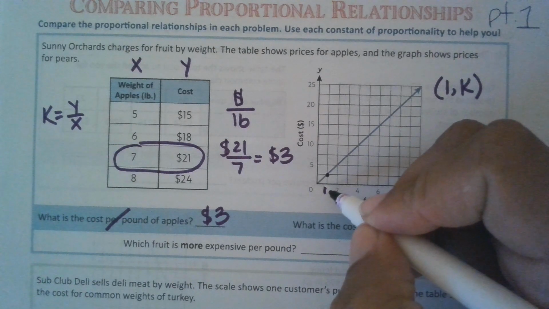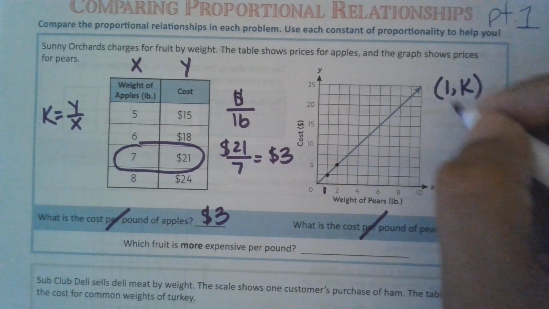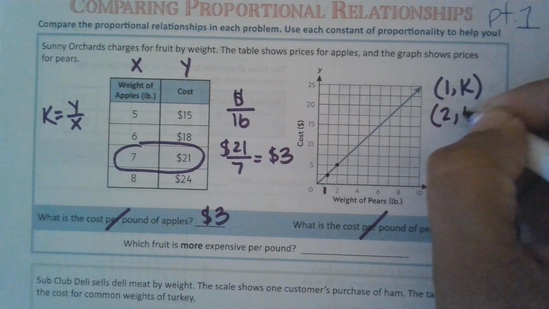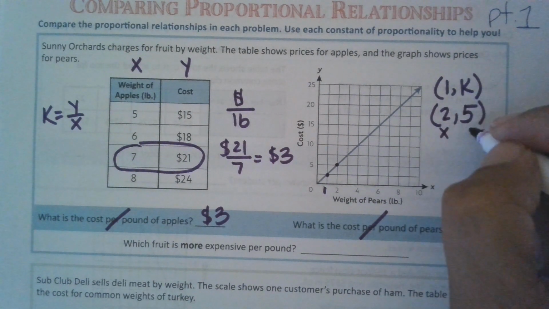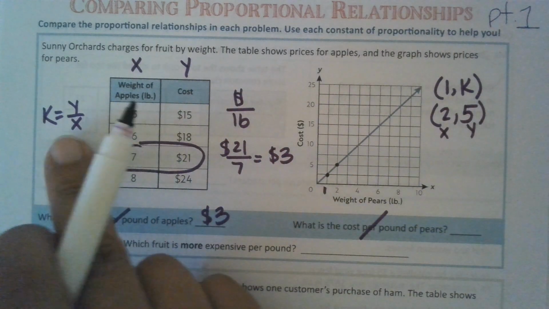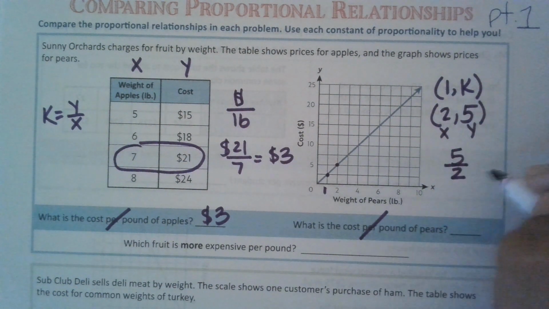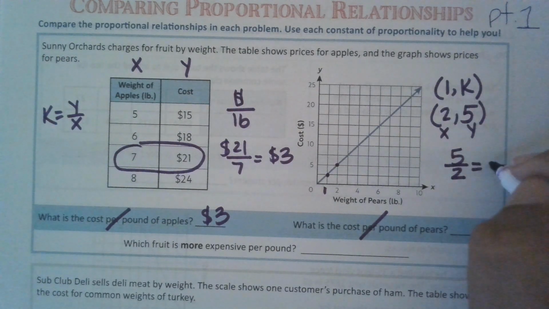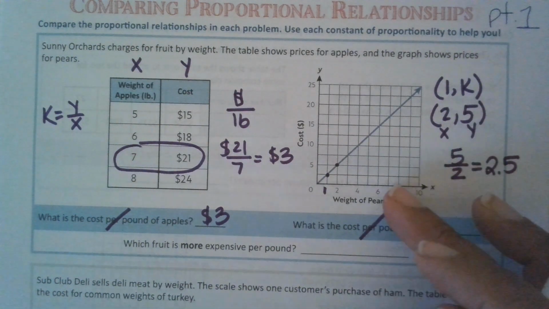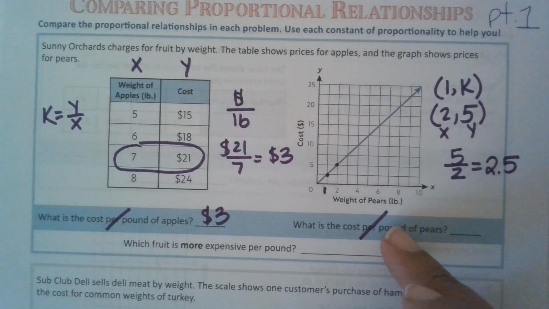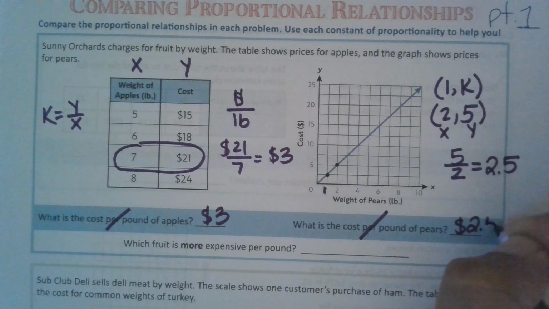So, I'm going to pick 2, comma 5. All right, 2, comma 5. Now, x is your 2, y is your 5, so I'm going to plug this value into my formula. I'm going to do 5 over 2, and if you use a calculator and divide that, you get 2.5. So that means your cost per 1 pound of pears happens to be $2.50.